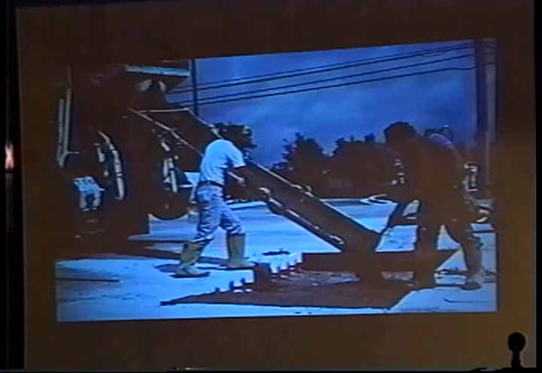This type of operation, if you have multiple patches and things like that on a concrete pavement, you'd come back after it was all done and do a full diamond grind across all the lanes, and it'd give you a nice smooth riding pavement after it's done.